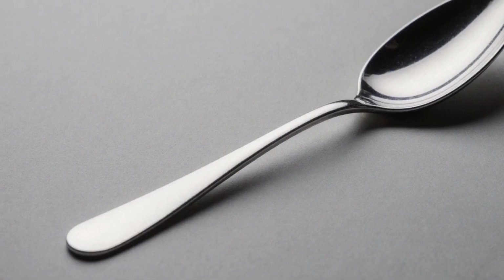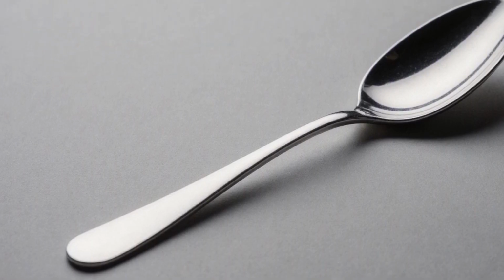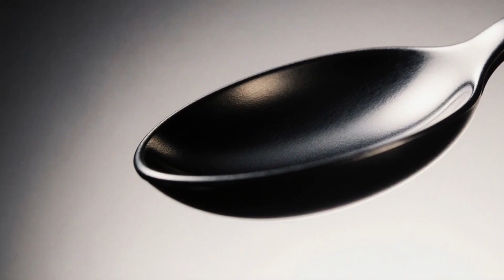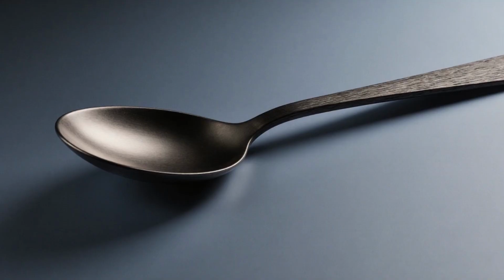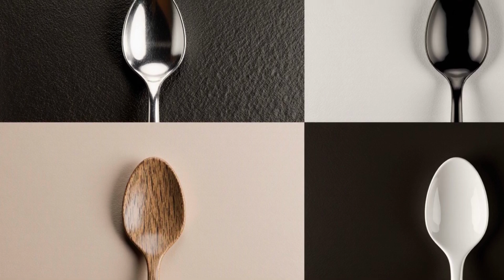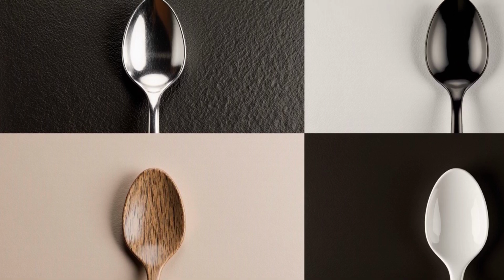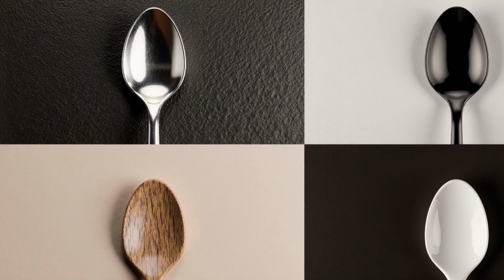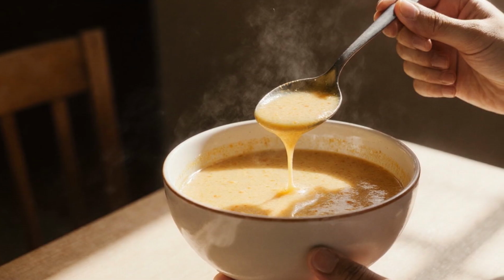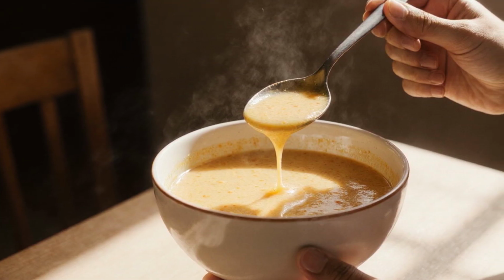A spoon is a utensil consisting of a small, shallow bowl. The bowl is oval or round. A handle extends from the bowl. Spoons are commonly made of metal, plastic, wood, or porcelain. They are primarily used for eating liquid or semi-liquid foods.